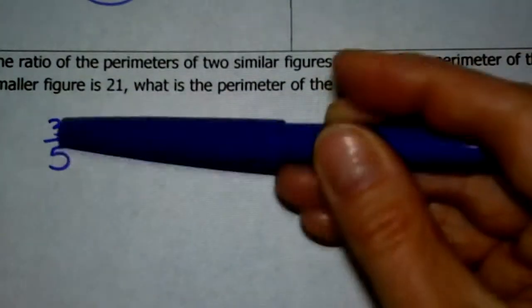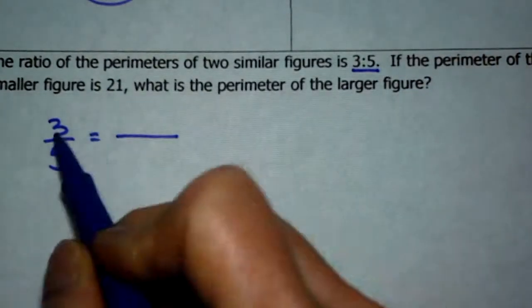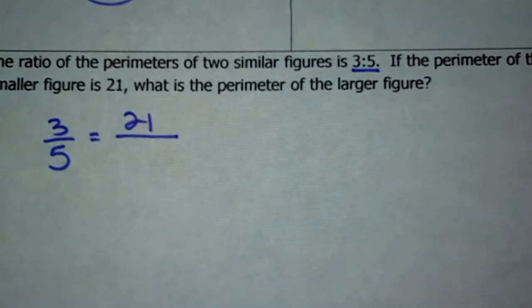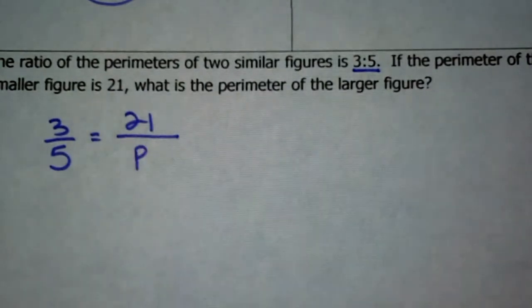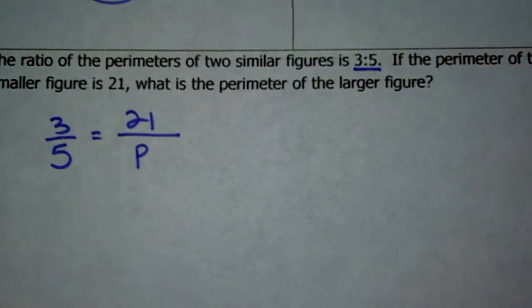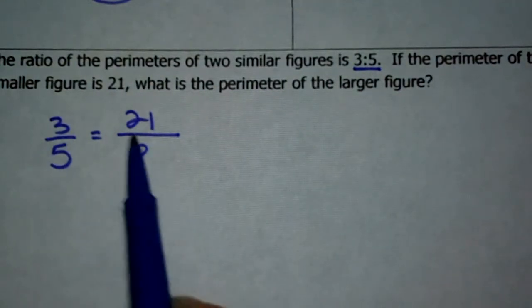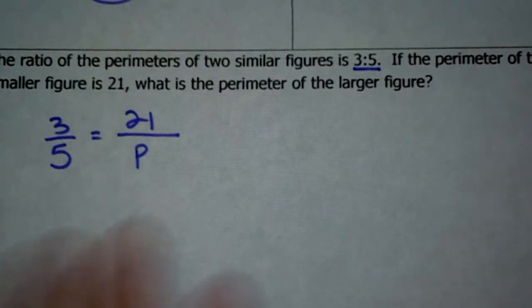So when I have 3/5, if I know the smaller one is 21, I'm going to write the 21 across from the smaller number, across from the 3. And I'm trying to figure out the perimeter of the larger figure, so I'm going to plug P in for the denominator here. So basically I want to know 3/5 is equal to 21 over what? Because the ratio of the perimeters right here is equivalent to what I'm going to actually get on this side. So from here, I think we're home free.